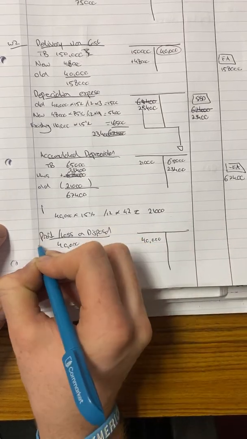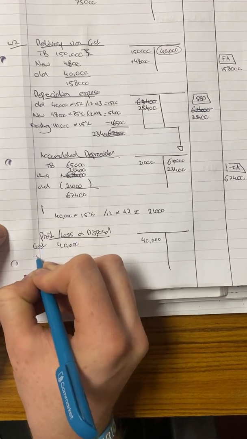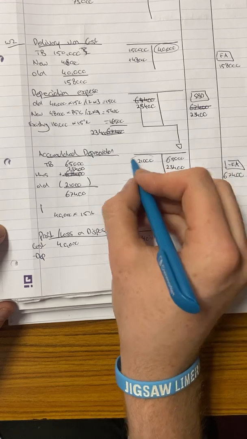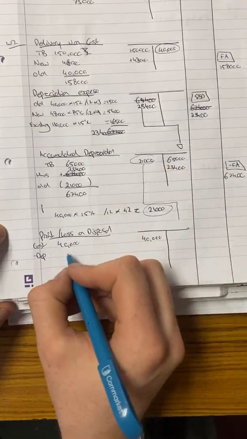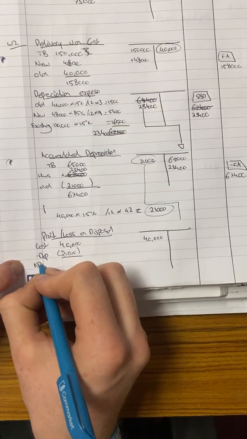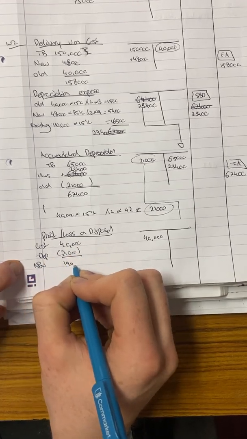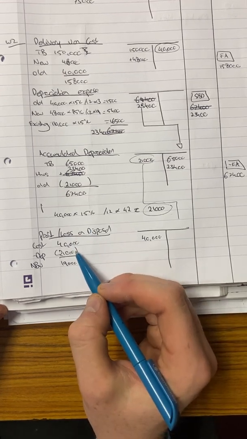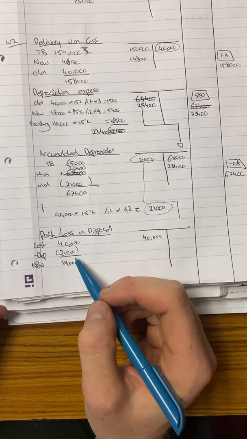Just to clarify, that is the cost. I'm going to take away the depreciation, which in this case we just found out to be 21,000 euros. So the double entry would be that that is taken away, and that will give me the net book value. So the net book value in this case is 19,000 euros. That just means what it is worth at the minute. So it cost me 40, the depreciation was 21, so the net book value in this case is 19,000 euros.